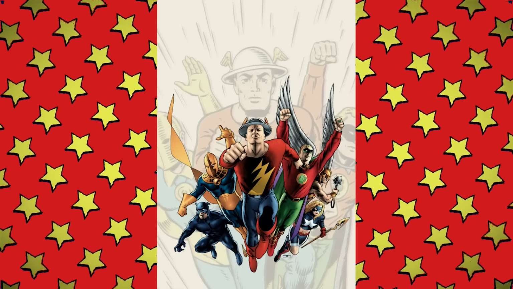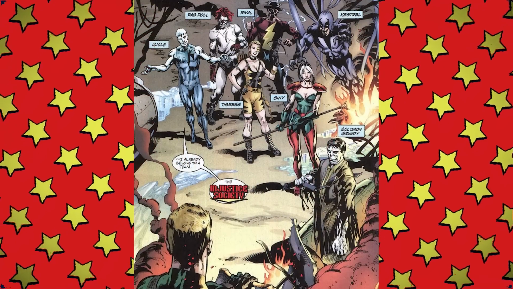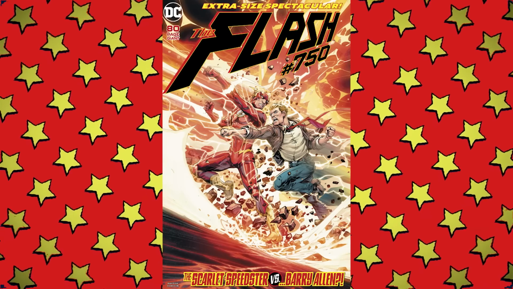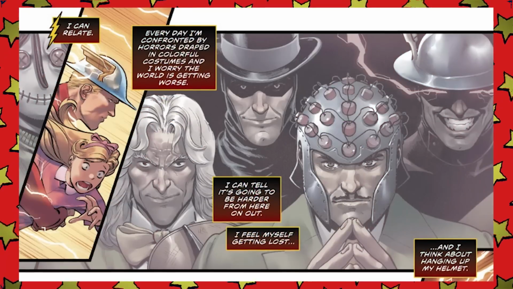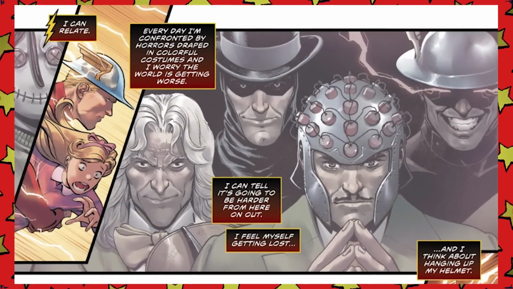There was also the JSA All-Star series where the rival was just there as a member of the Injustice Society. And as of Rebirth, so post New 52, in the Flash 750, he was said to have fought against the rival again back in the day. You see him in the background of people that he's fought. So in general, there was a period of expansion in terms of the importance and prominence of the rival.